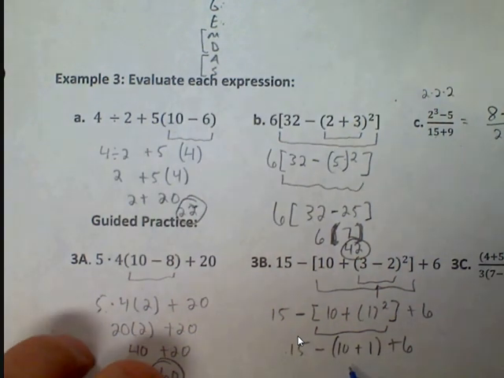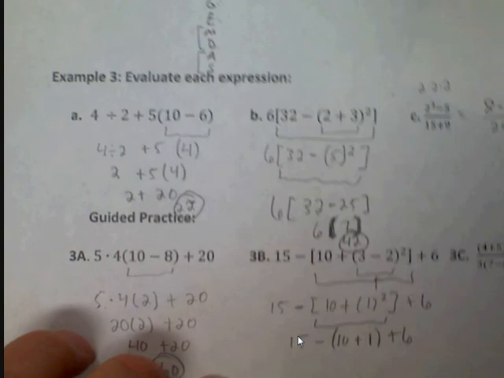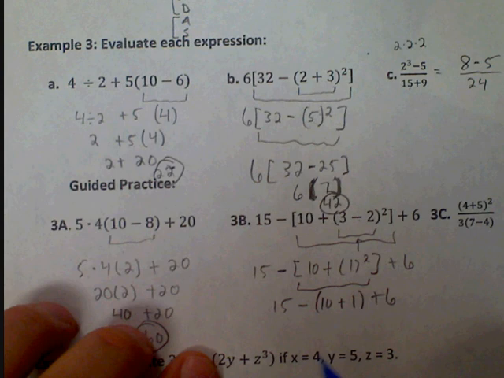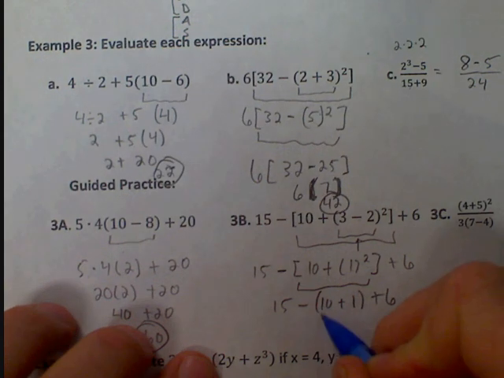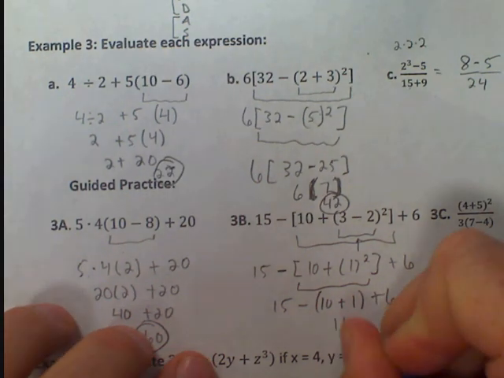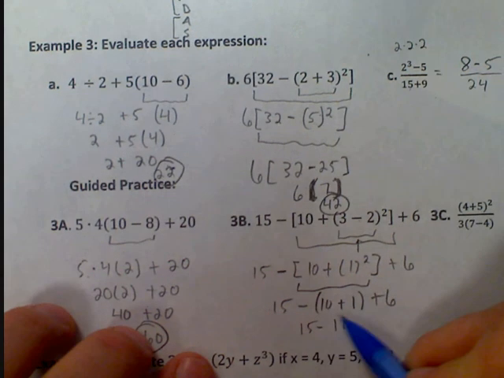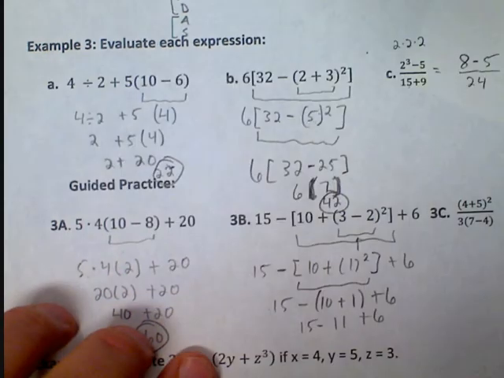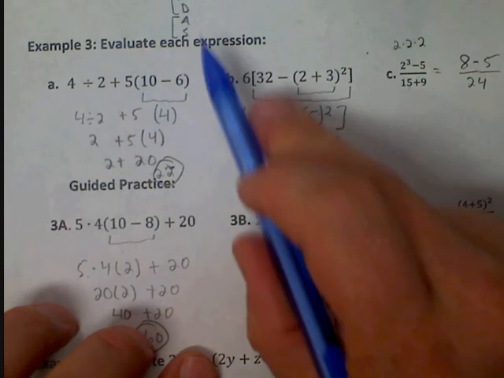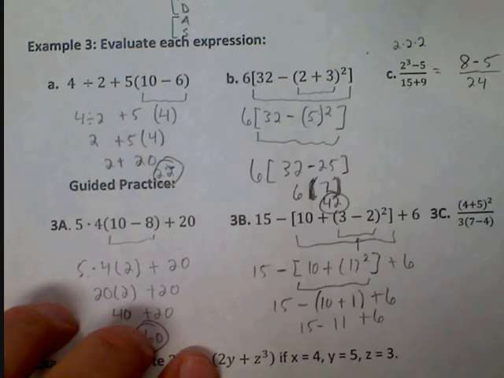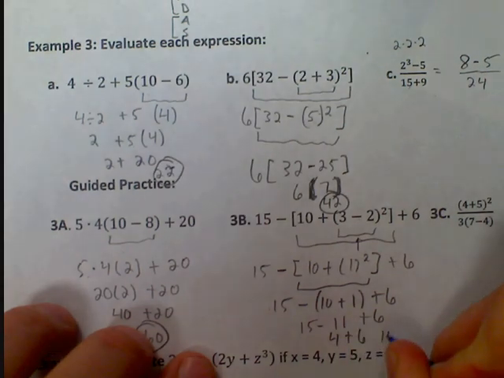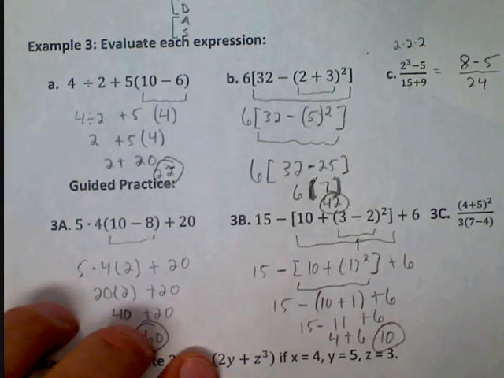And notice that I even changed my bracket to parentheses because it does not matter. Now we have 15 minus, now I'm still in parentheses, which is 11. So 15 minus 10 plus 1 is 11. Bring down the 6. Now I can go left to right because now I'm back to adding and subtracting. 15 minus 11 is 4. 4 plus 6 is 10. And that's what we get.